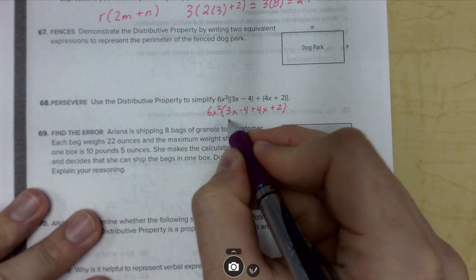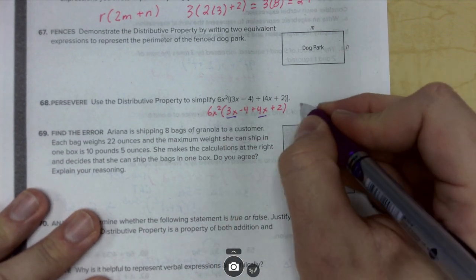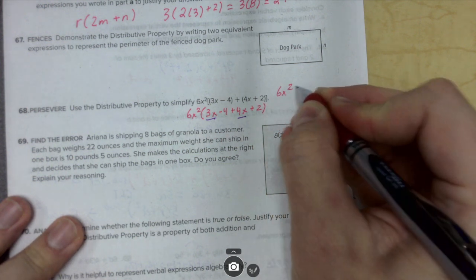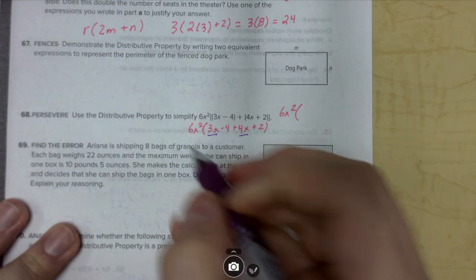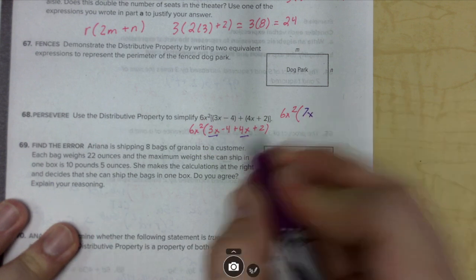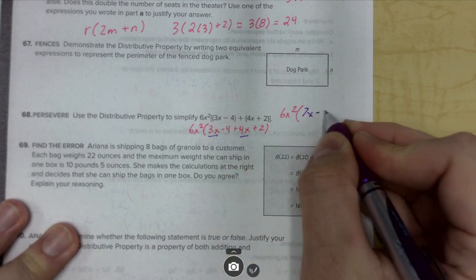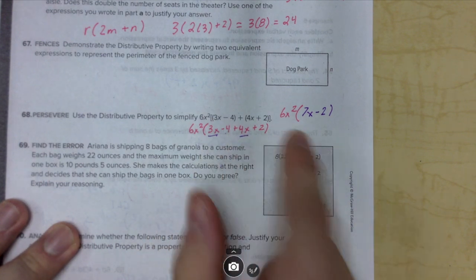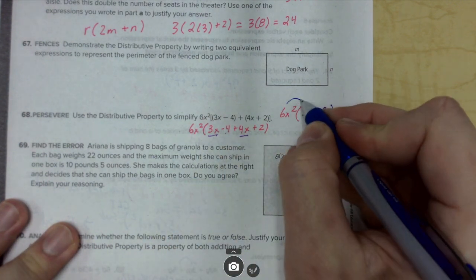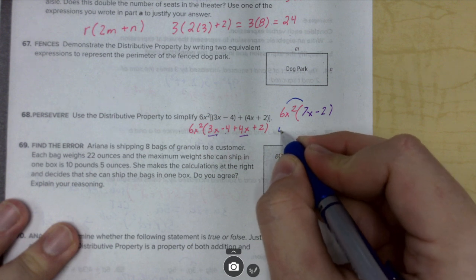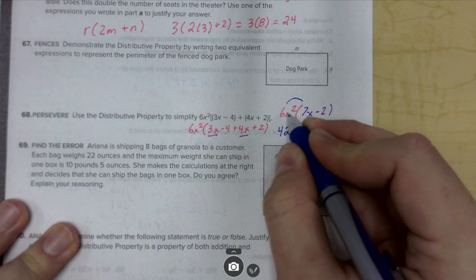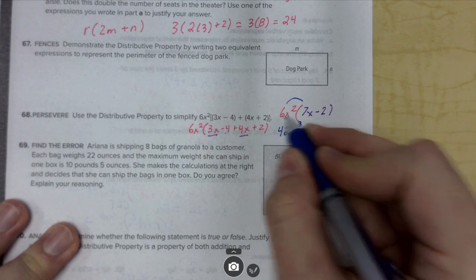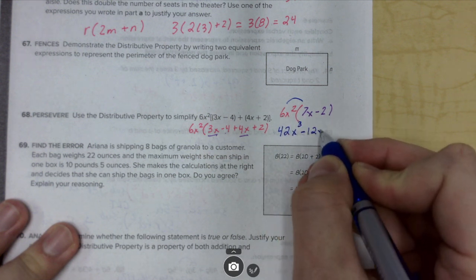Combining like terms, we have 3x and 4x. So over here, we have 6x squared. 3x and 4x make 7x. Negative 4 and positive 2 make minus 2. So we've simplified the inside parentheses. Now we can do our distribution. 6 times 7 is 42x. We have x squared times x, that gives us x cubed. And then 6 times negative 2 is negative 12x squared.